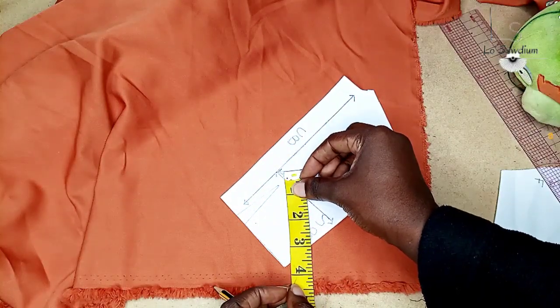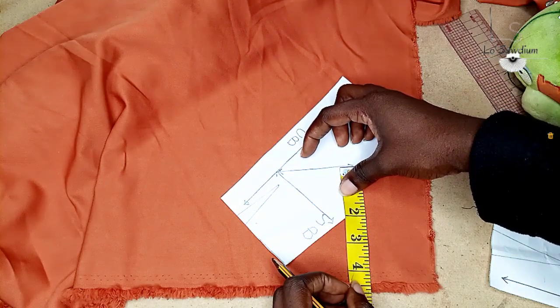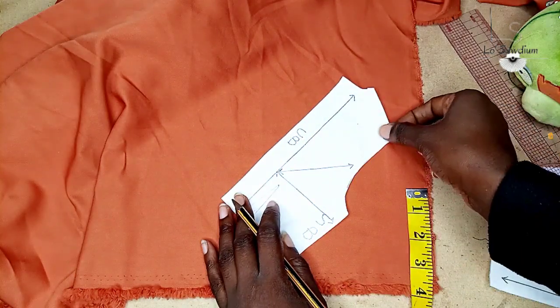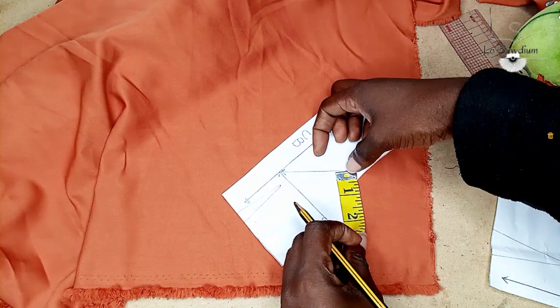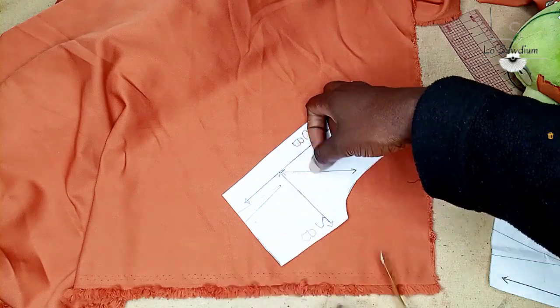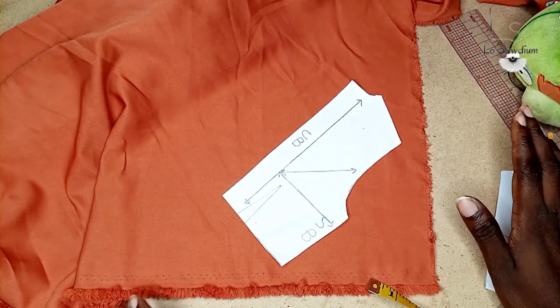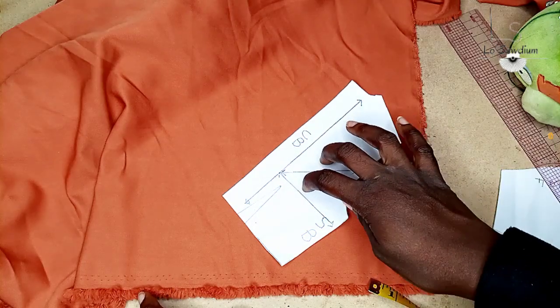So I'll measure from here. I have 4 1/4. Also measure here. So I have more than 4 1/4 here. It means I'm not placing well. So I'll bring it down a little bit and measure again. I have 4 1/4. Confirm this. I have 4 1/4. And then I can pin down and cut this way. This is me cutting on bias.